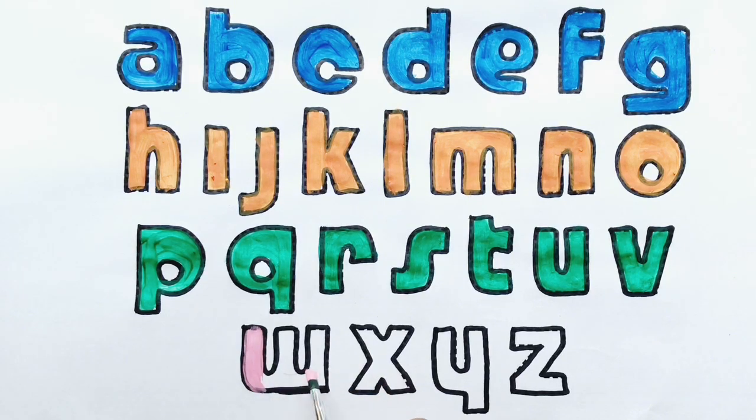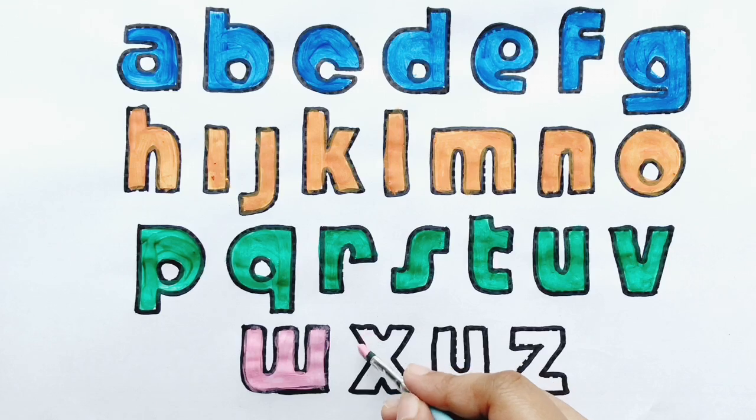Light pink color. W for watermelon. G, H, I, J, K, L, M, N, O, P, Q, R, S, T, U, V, W, X, Y, and Z. Now I know my ABCs. X for xylophone. Sing with me.